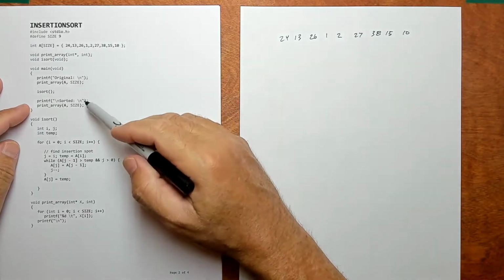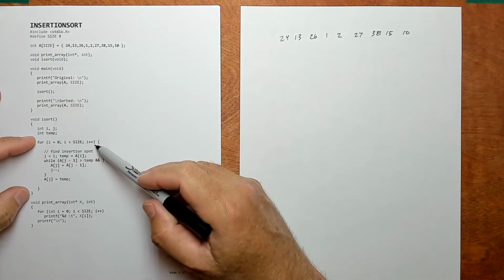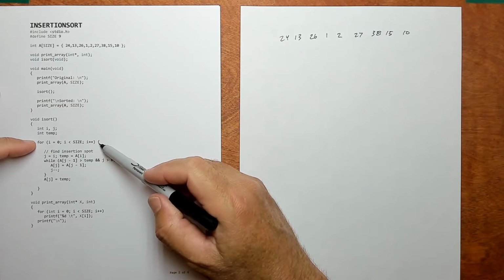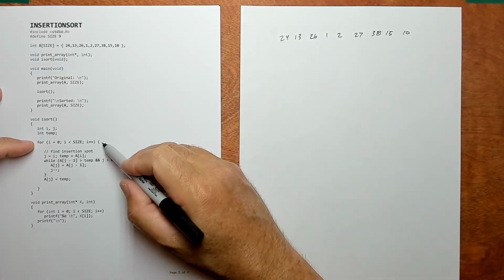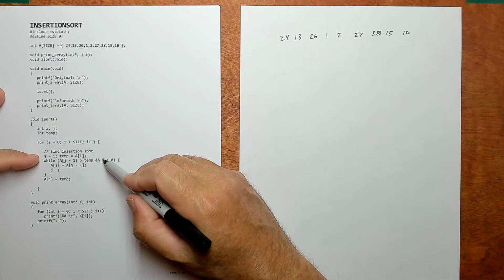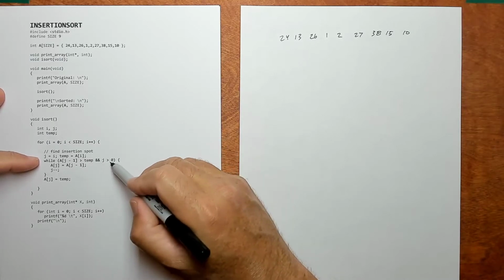Okay, all of this is the same as before, except we're calling isort. We've got an outer loop that executes 9 times, and once again, you can sort of think of this as a counter, but not exactly. So, this one's a little bit hard to get going because there's some weird logic in here.